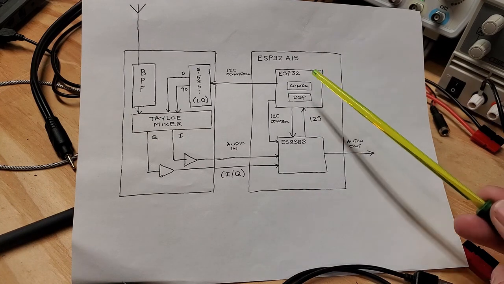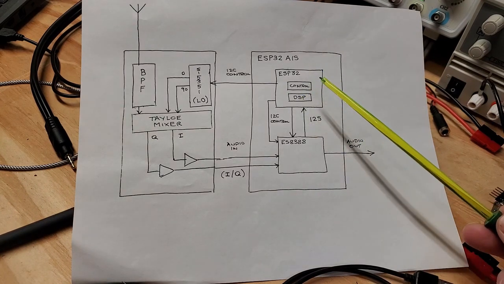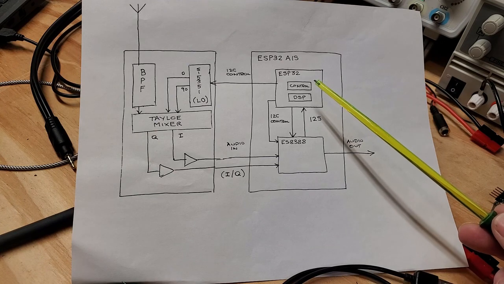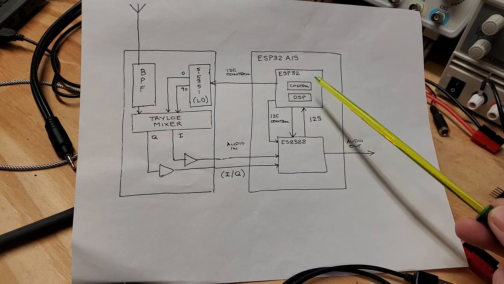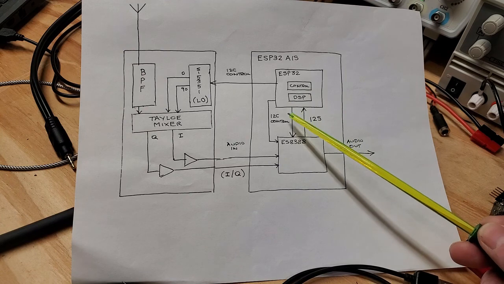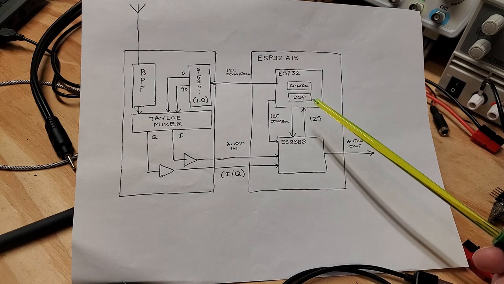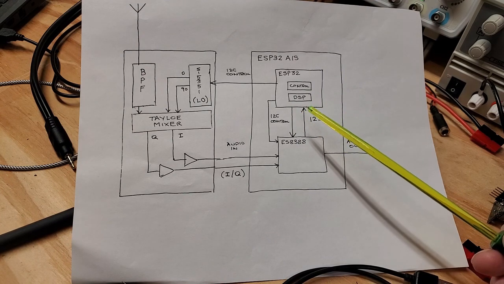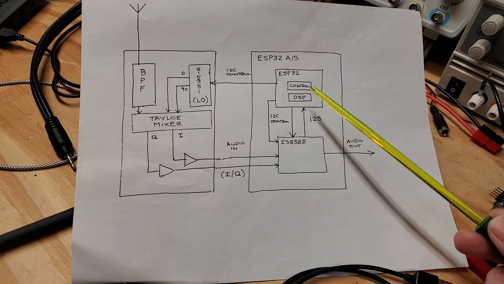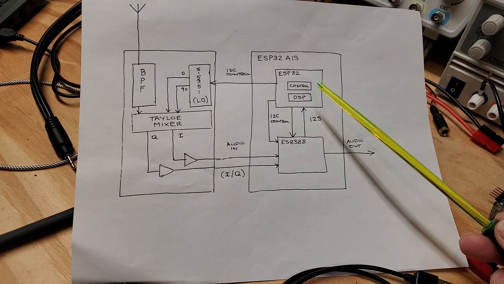So on the ESP32 we have Arduino running, as well as the Arduino audio tools library, and that serves to phase shift the I and the Q signals either plus or minus 90 degrees with respect to one another. And the purpose of that is to remove the unwanted sideband.